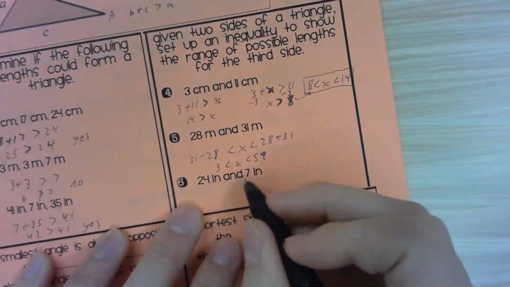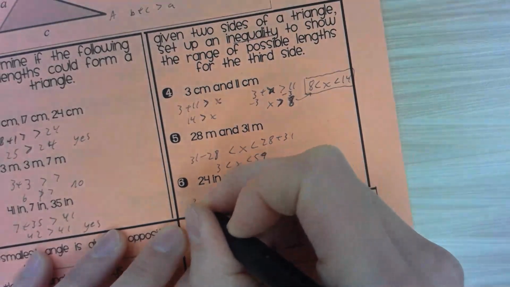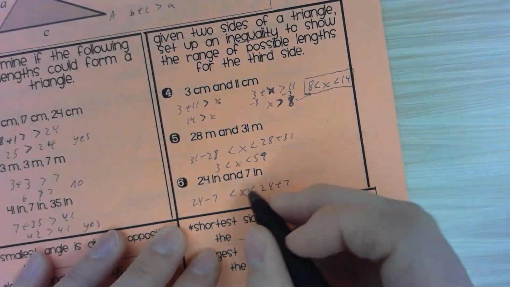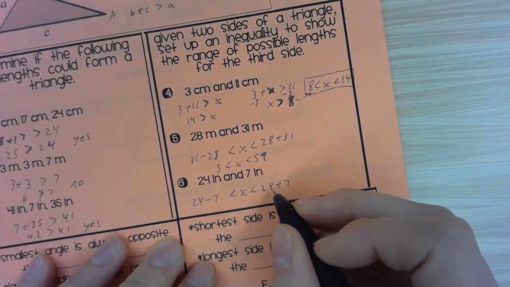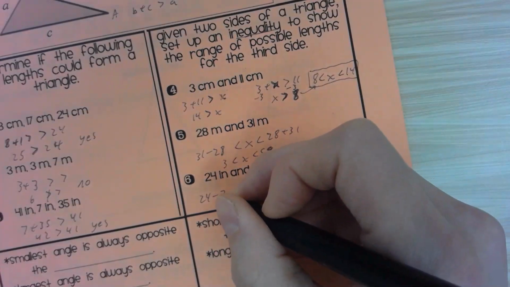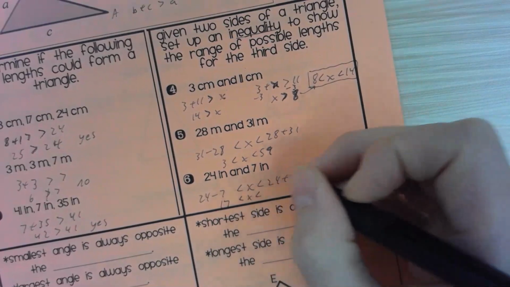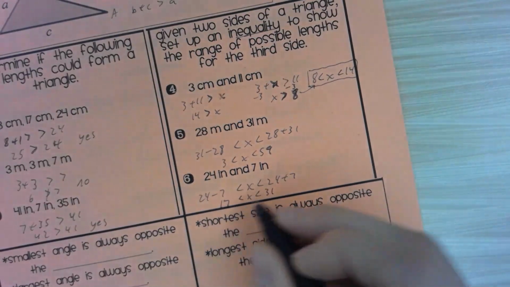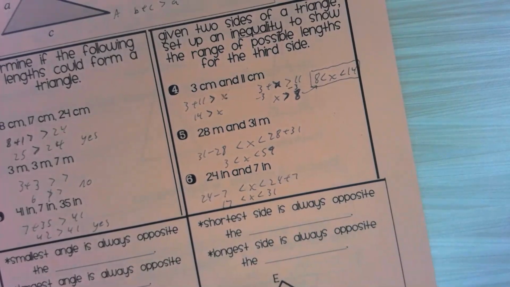And then this one, 24 and 7. On the lower end, we're going to subtract, and on the higher end, we're going to add. So x is between 24 minus 7 and 24 plus 7. So 24 minus 7 gets us 17, and 24 plus 7 gets us 31. So x is between 17 and 31. That third side could be anywhere between 17 and 31.